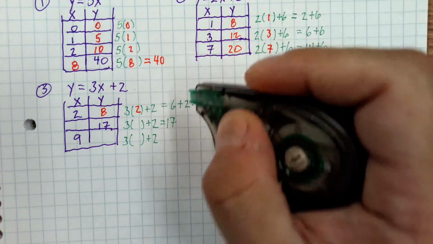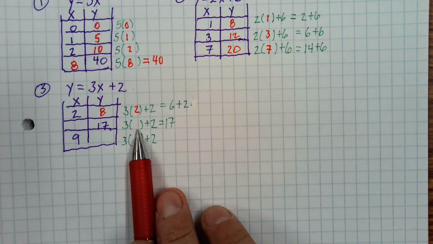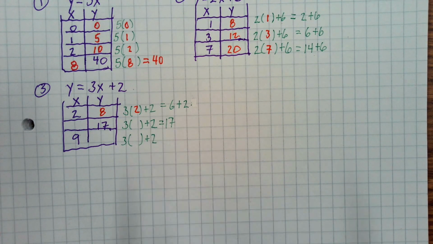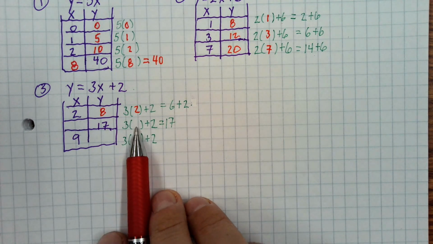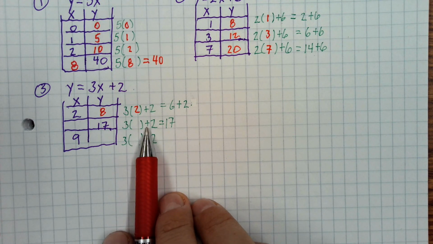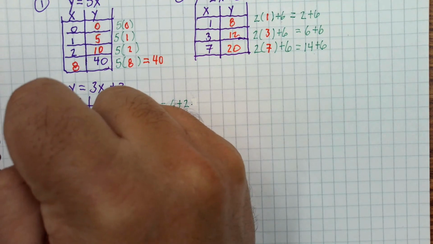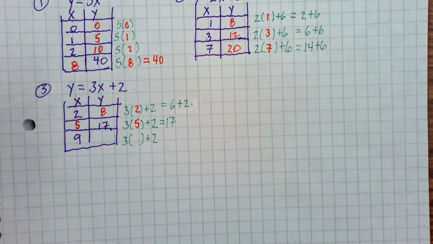Okay. So for the next one, 3 times something plus 2, we want it to equal 17. 3 times 5? Let's see if it works. What's 3 times 5? And if I add 2, does that make it 17? So 5 it is. So we figured out that this has to be 5 to get that output.